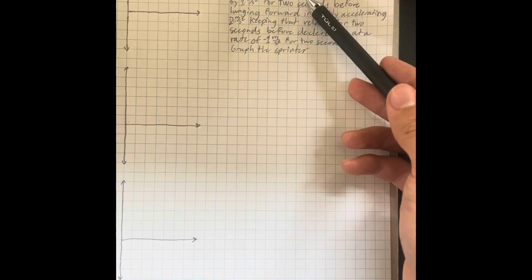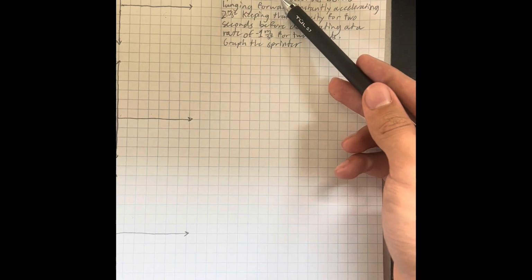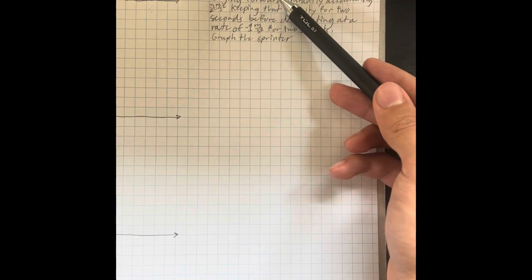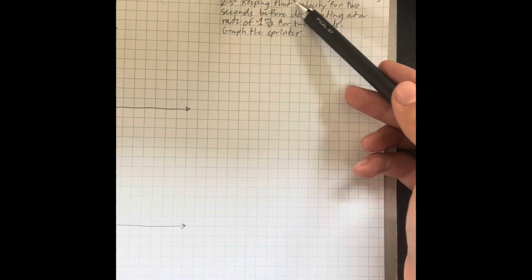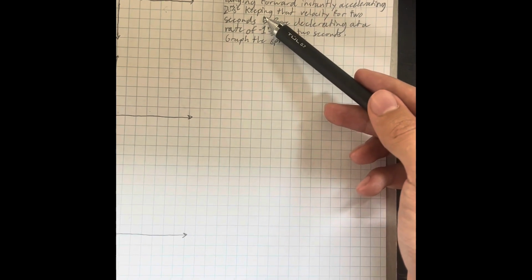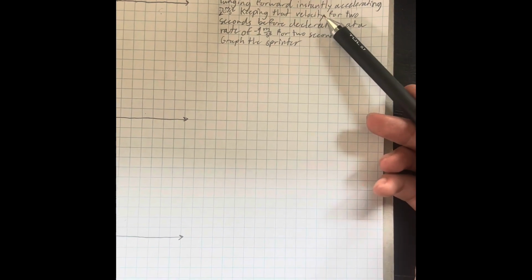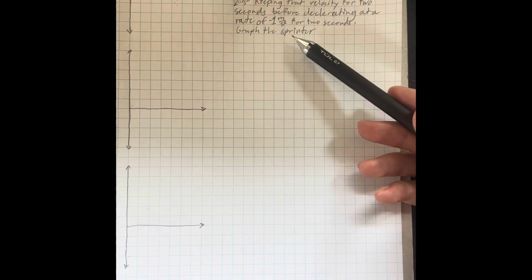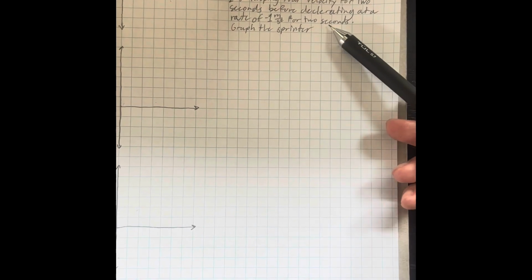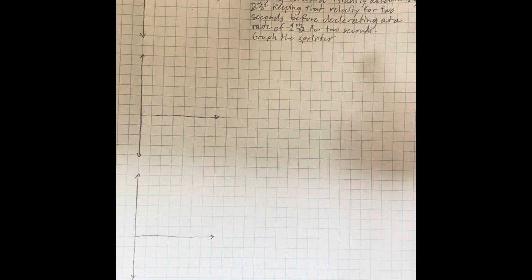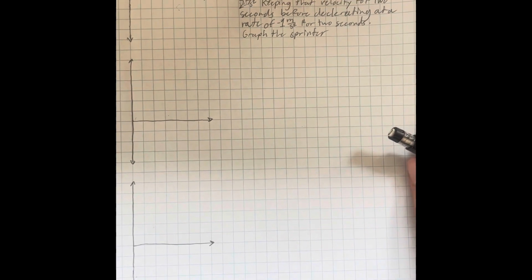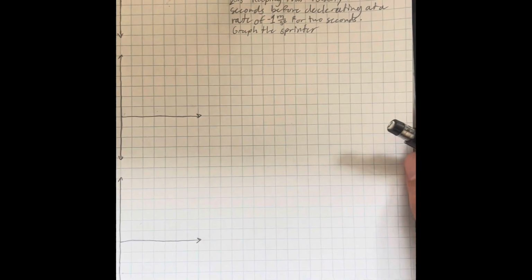A runner with an initial velocity of -2 meters a second accelerates by 1 meters a second for 2 seconds before lunging forward, instantly accelerating 2 meters a second, keeping that velocity for 2 seconds before decelerating at a rate of -1 meters a second for 2 seconds. Graph the sprinter. Now, this word problem is a big chunky one, so you might want to pause the video and break it up, so you should probably do that.